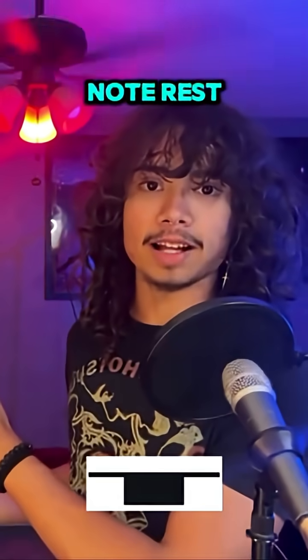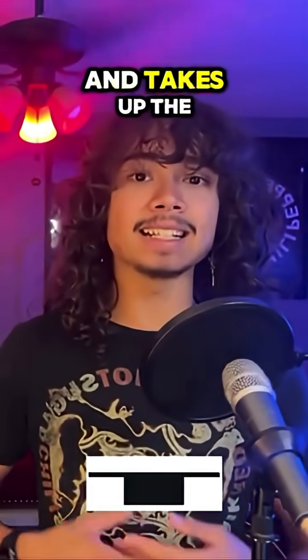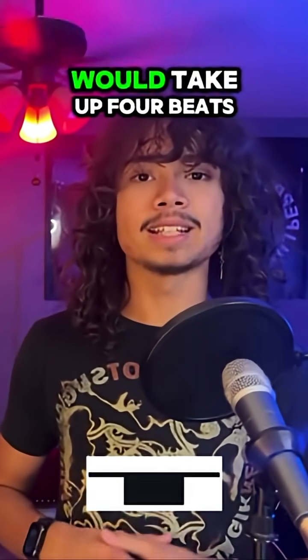Here we have your whole note rest, which kind of looks like an upside down hat and takes up the entire measure. In 4/4, it would take up 4 beats.